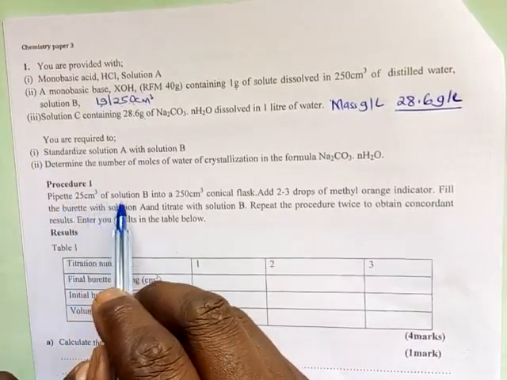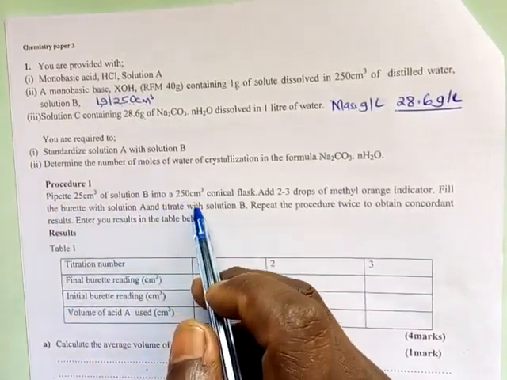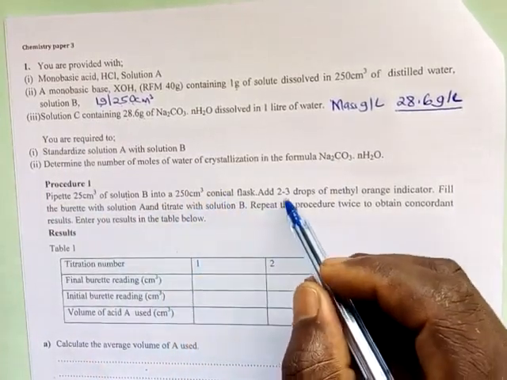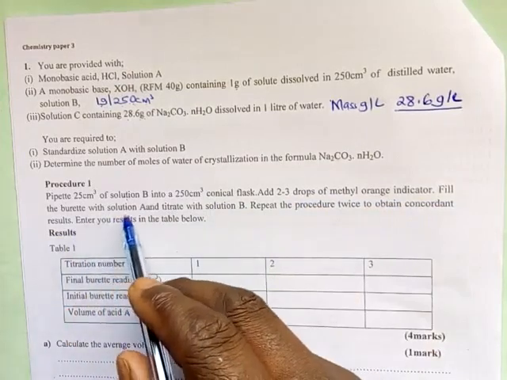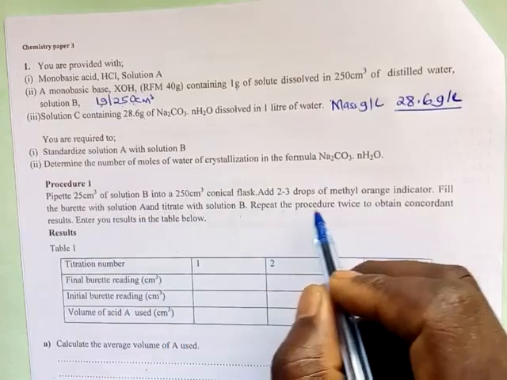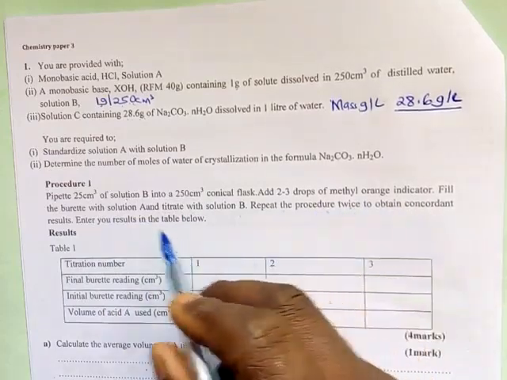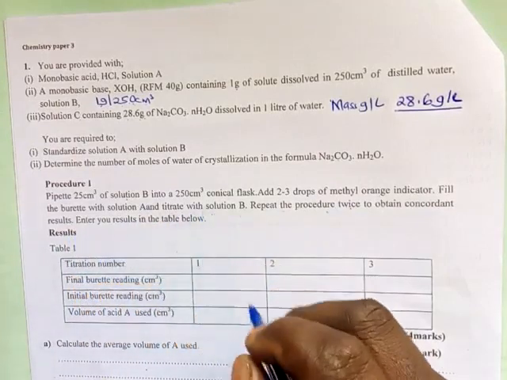Pipette 25 of solution B into a 250 centimeters cube conical flask. Add 2 to 3 drops of methyl orange indicator. Fill the burette with solution A and titrate with solution B. Repeat the procedure twice to attain concordant results. Enter your results in the table below.